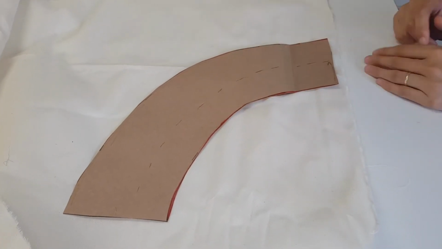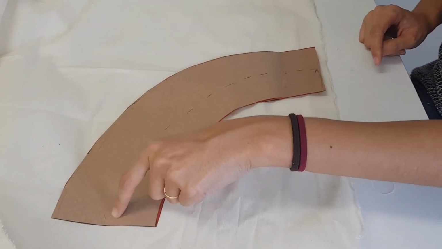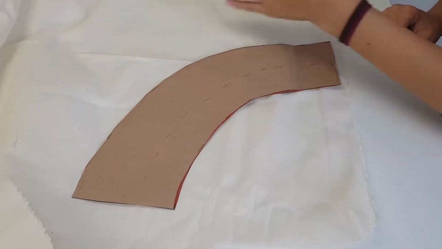Okay, now with the quarter skirt, I have the whole skirt here. So I can just align one side of it, and the other side on the cross grain. And I'll have the whole skirt.